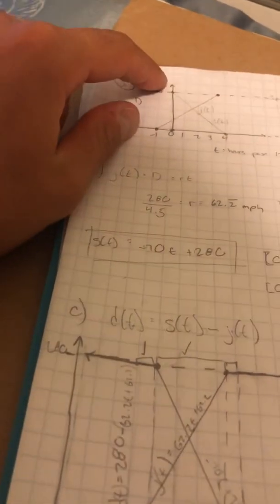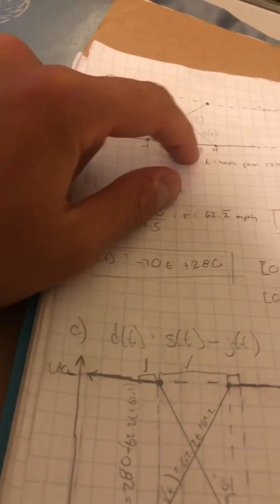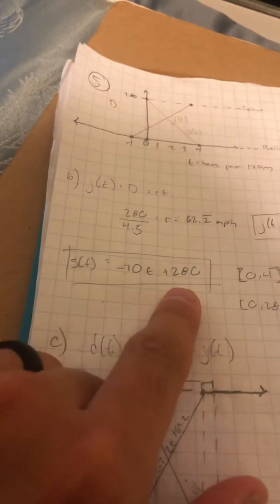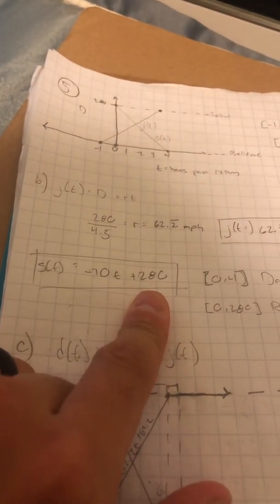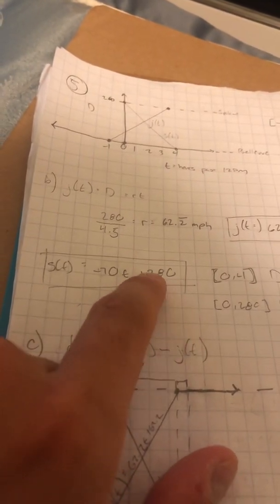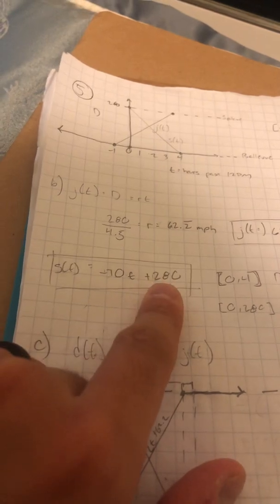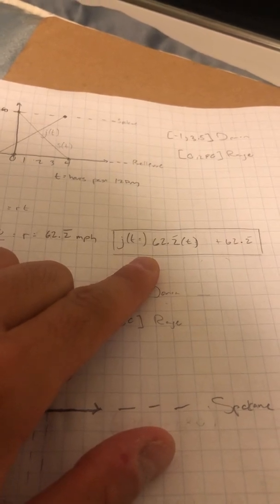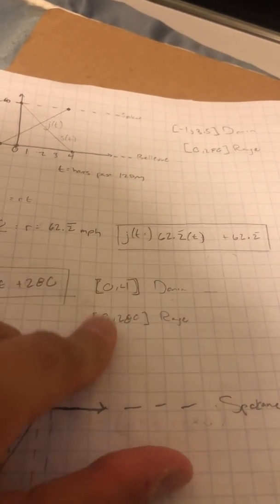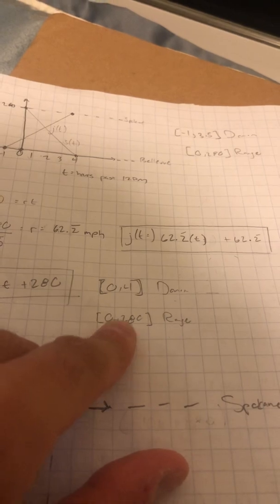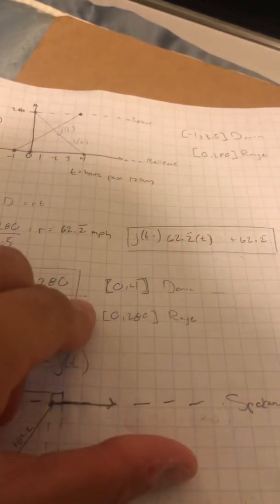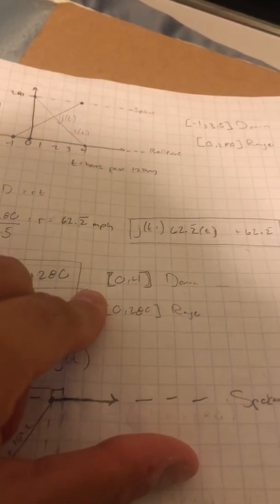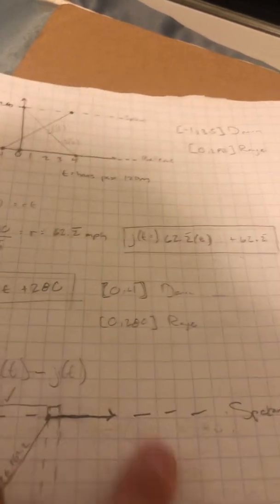Then Steve's line is just going to have a slope of -70 because he's going 70 miles per hour, but this time on our graph he's going down with a negative slope. And then him starting at 280 is the y-intercept, 280. For Joan, the domain is going to be from -1 to 3.5, and the range is going to be between 0 and 280. For Steve, the range is between 0 and 280 again, but the domain is going to be between 0 and 4.